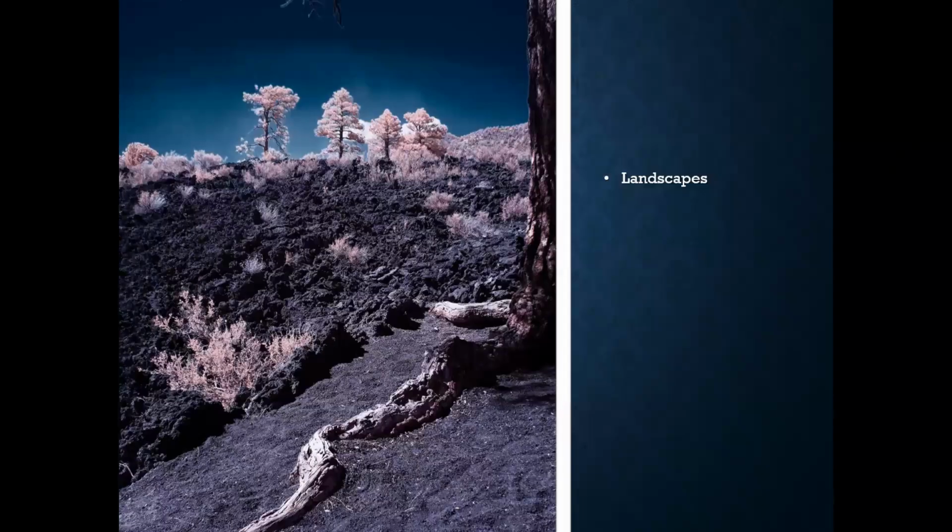And this is from Sunset Crater, the lava flow around Sunset Crater. It loves Sunset Crater, infrared. It loves the contrast between the foliage and the lava. I've taken billions up there, it just loves it, all these different colors. That works well, I agree.